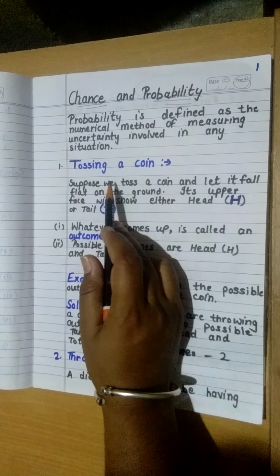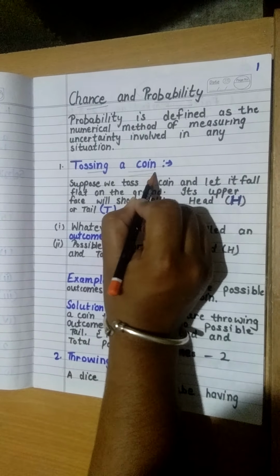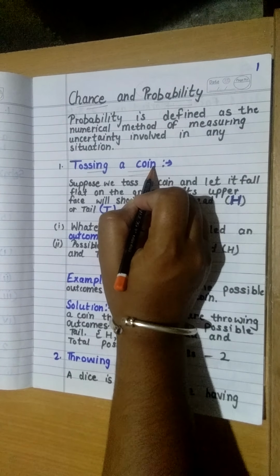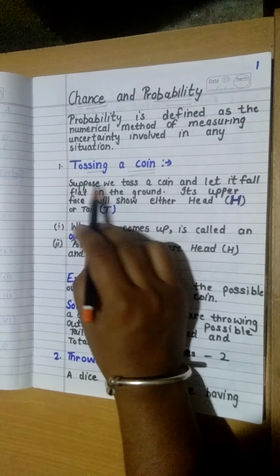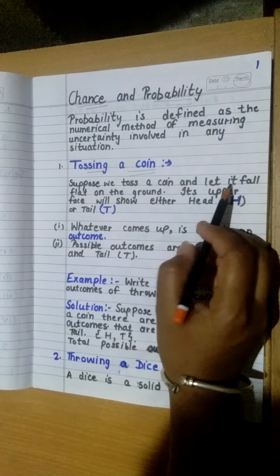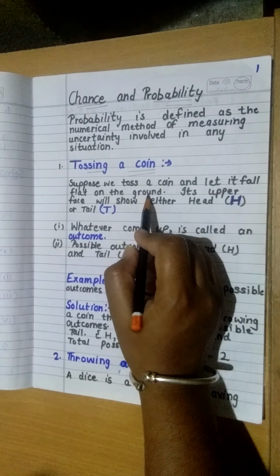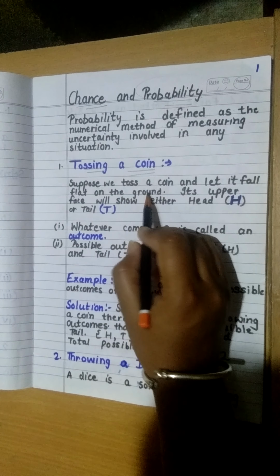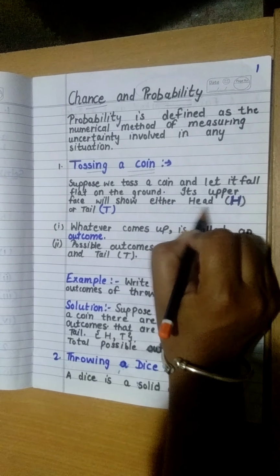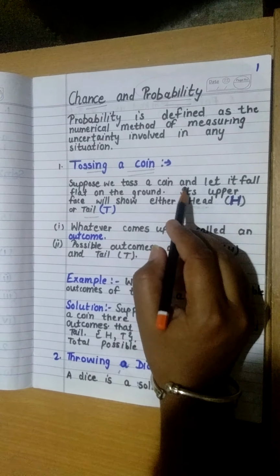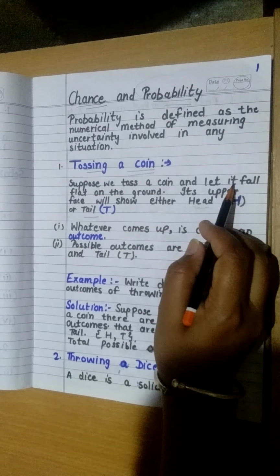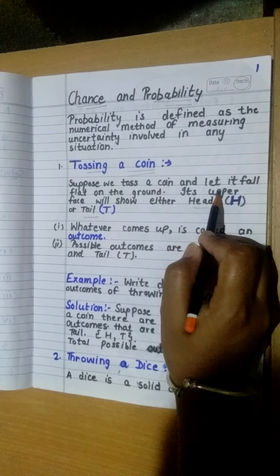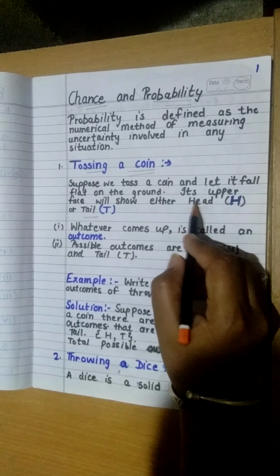Firstly we will discuss the probability of tossing a coin. What is the probability of tossing a coin? Suppose we toss a coin and let it fall flat on the ground. Its upper face will show either head or tail. Means when we throw a coin, it will fall flat on the ground and its upper face will show either head or tail.